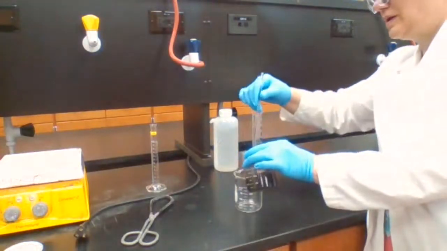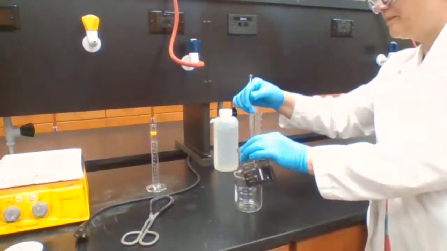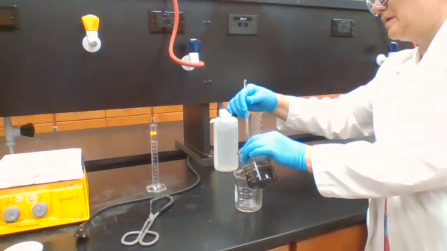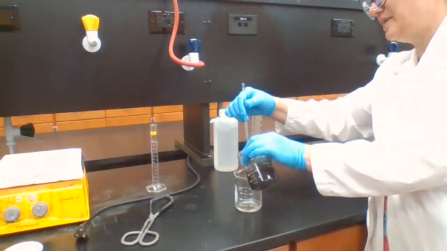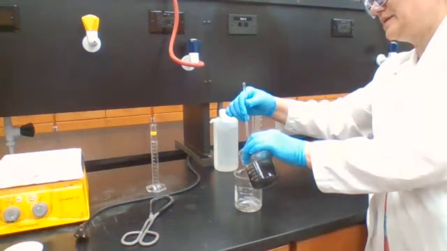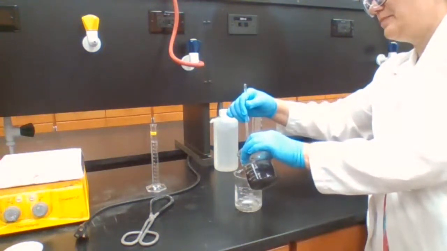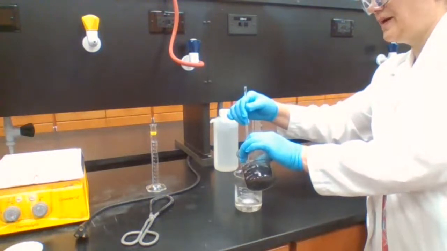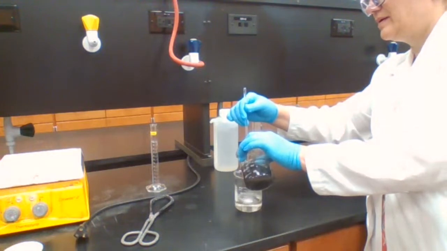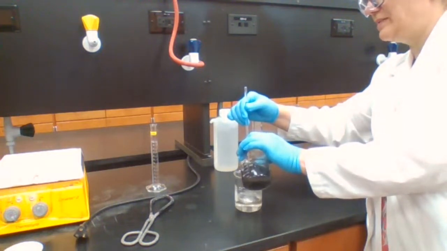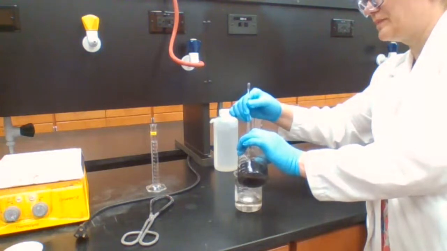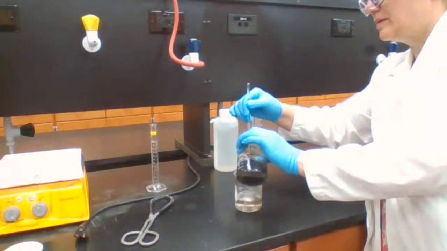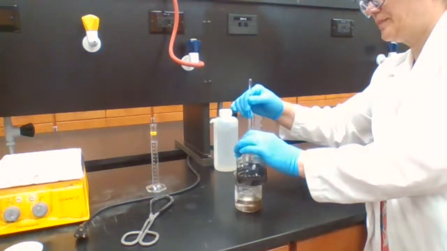So I'm holding the stirring rod with the 45-degree angle, and I'm pouring the liquid only, being careful that no solid would go in. It's impossible to avoid any particles, but we try to minimize it as much as possible. Okay.